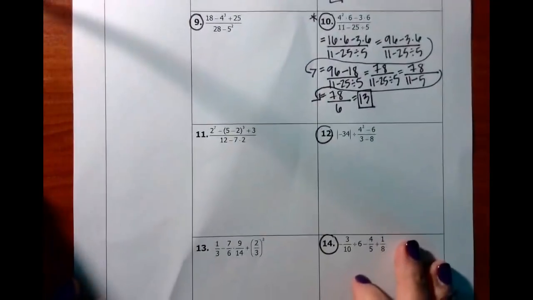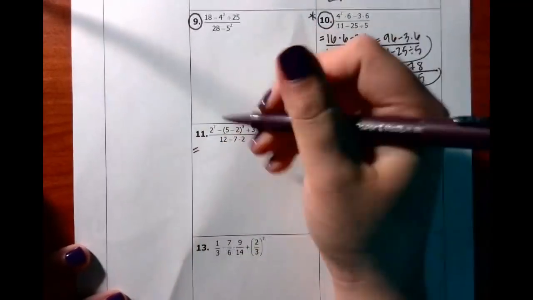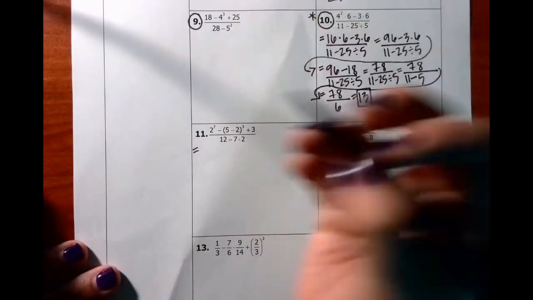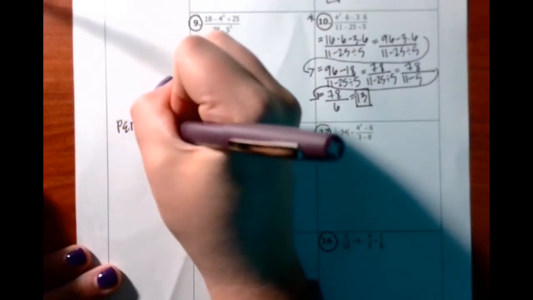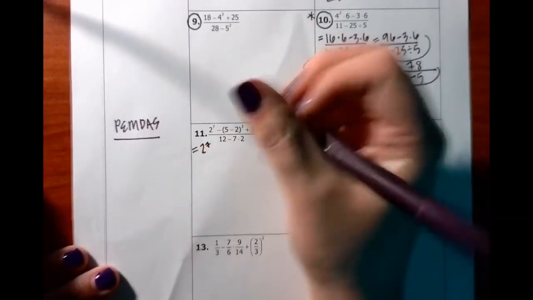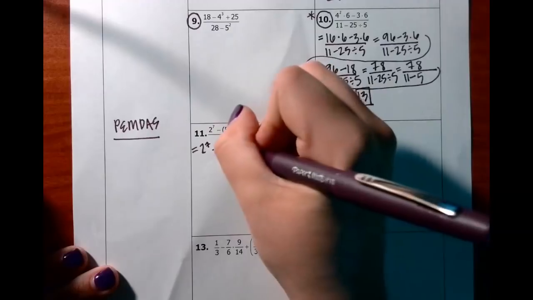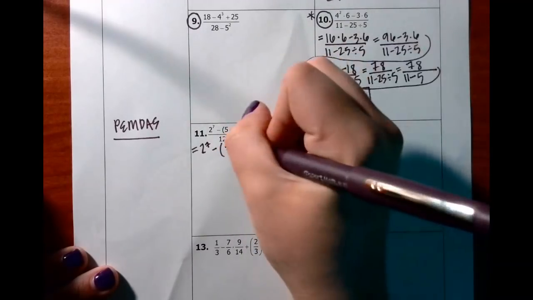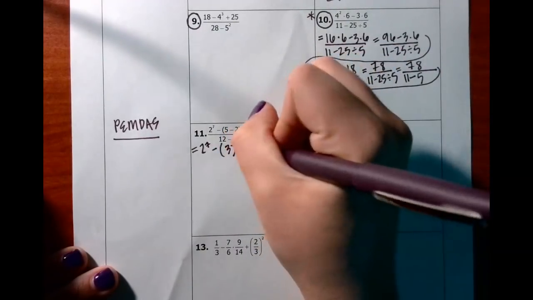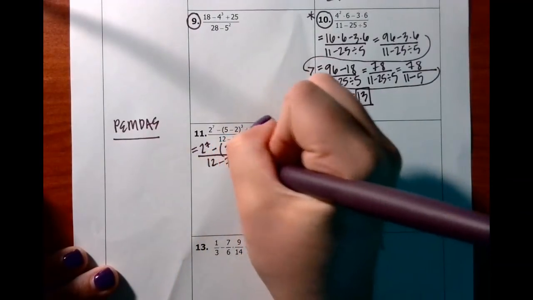Now we're going to move on to number 11. So the same thing, we're going to simplify our numerator first and then our denominator. We're going to look for parentheses because we have PEMDAS. Again, I see parentheses, so 2 to the 7th power minus 5 minus 2, because we have to deal with those parentheses. 3, we write the cube, don't forget, plus 3 all over 12 minus 7 times 2.